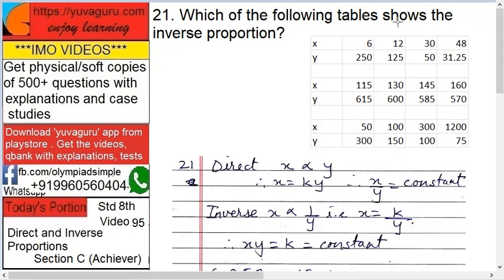Which of the following tables show inverse proportion? See here, inverse proportion, both the words should be there. So x, y, this is table number 1, this is table number 2, this is table number 3. Okay, so what are the values given? 6, 12, 30, 48 and 250, 125, 50, 31.25.